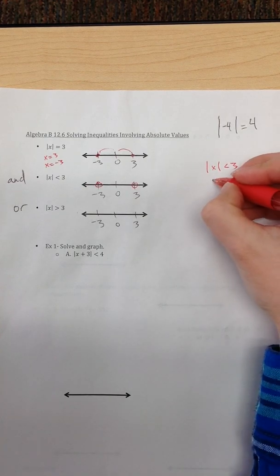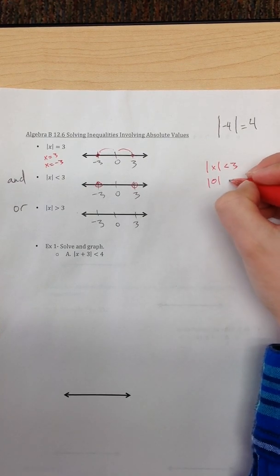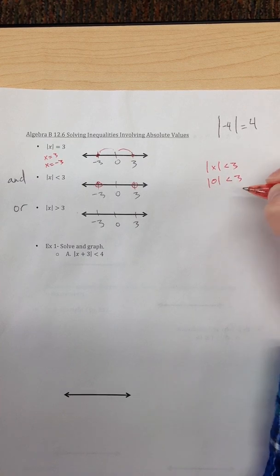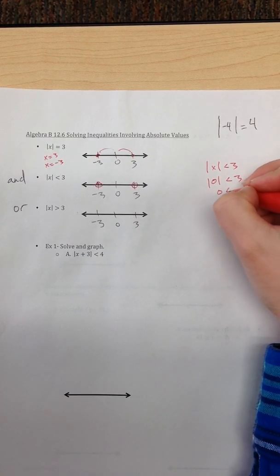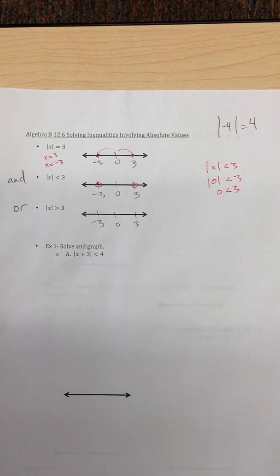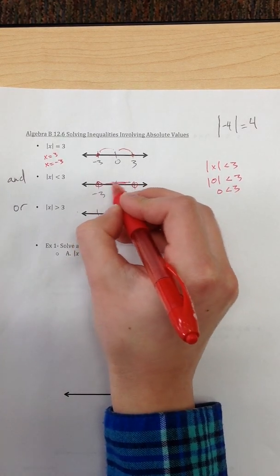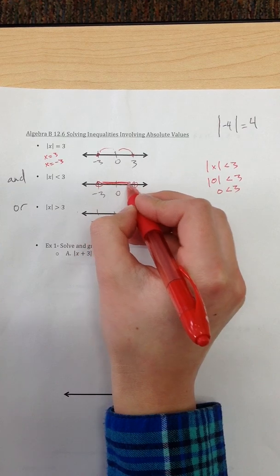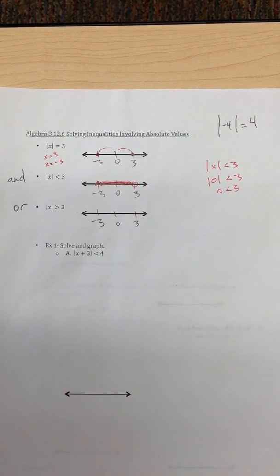So if I take that first one there, absolute value of x is less than 3, and I plug a 0 in there, the absolute value of 0 is 0, so 0 is less than 3. Is that true? Yeah, it's true. So when I do my shading here, 0 should be included because it worked out. Okay, so I'm going to shade in the middle.